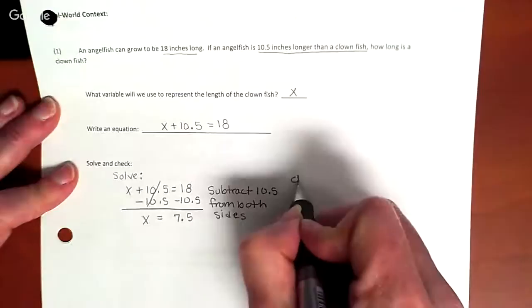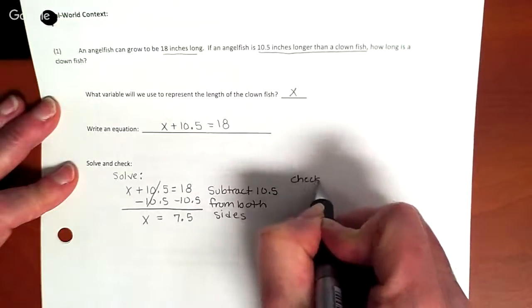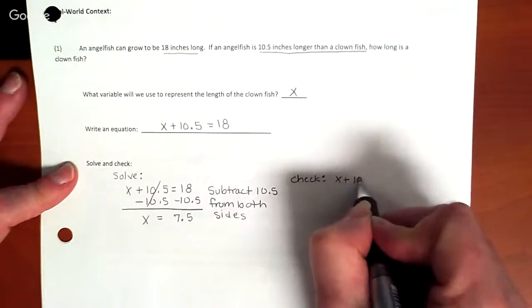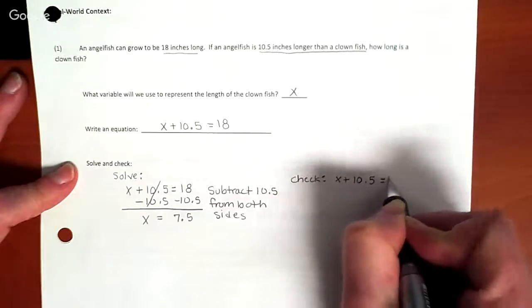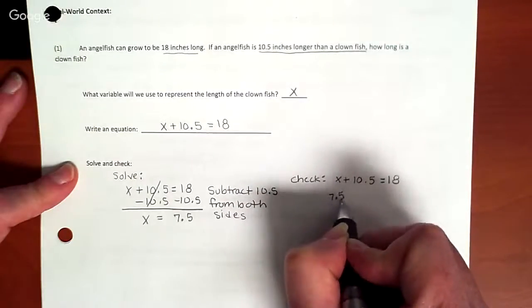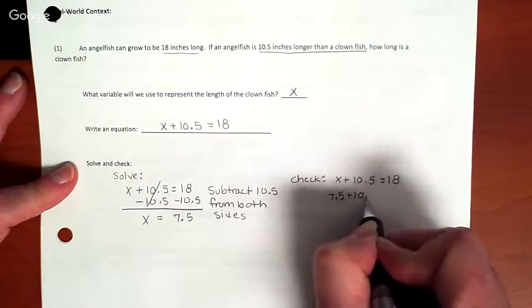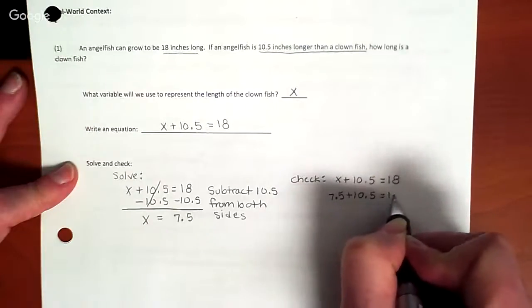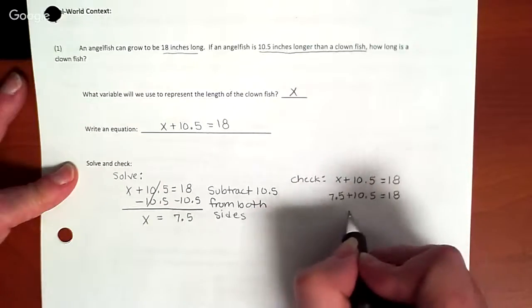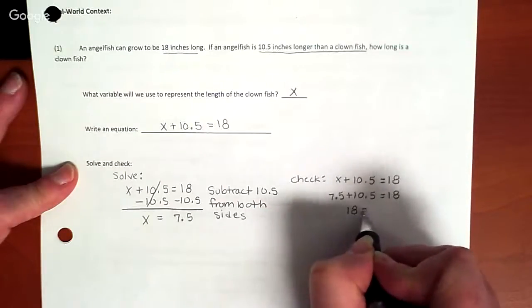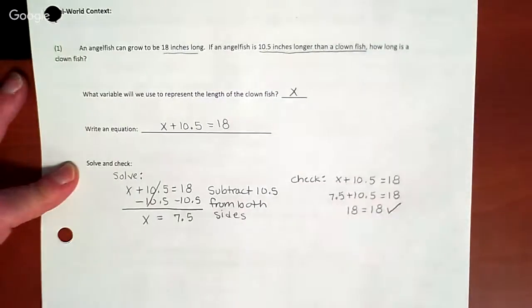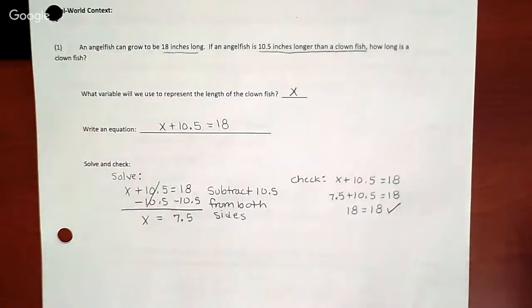So to check it, we have x plus 10.5 equals 18. And we're going to put in 7.5 plus 10.5 equals 18. And we're going to do the math here. And when we add this, we get 18. And is that what we are looking for? The answer is yes. And that ends our lesson for today.